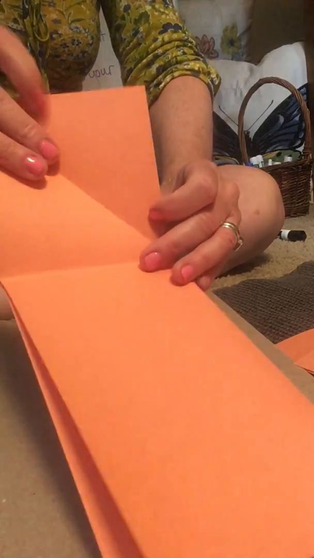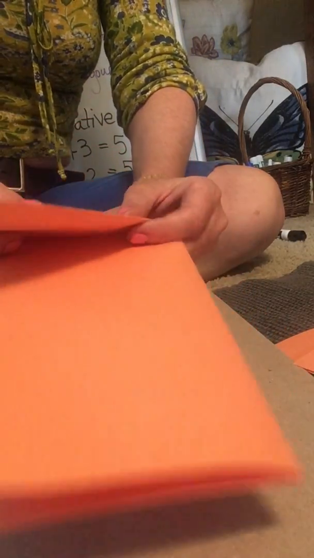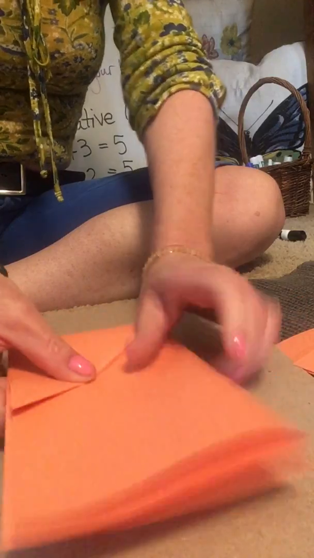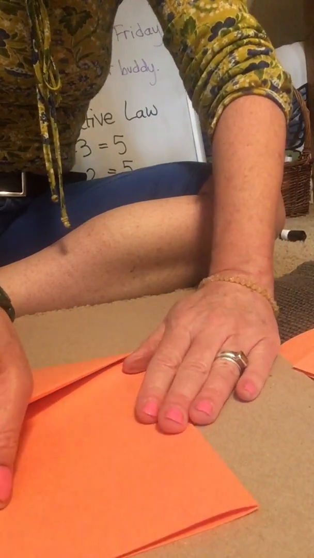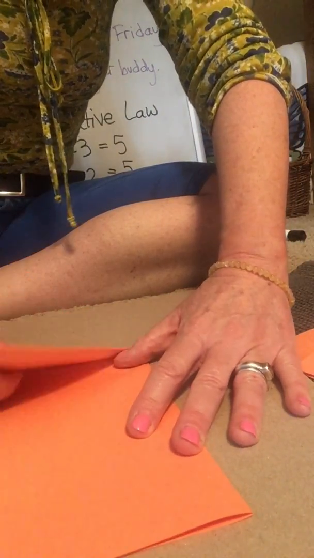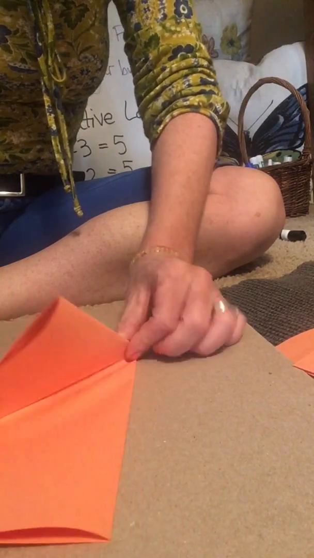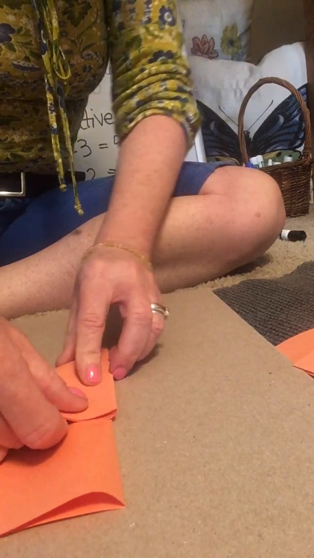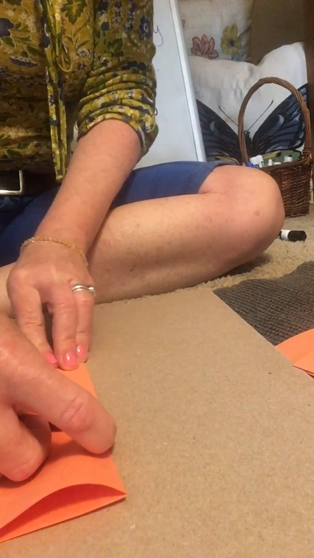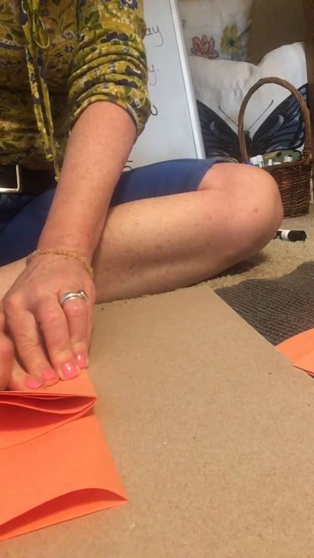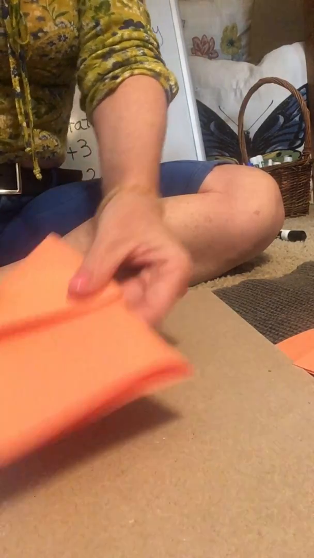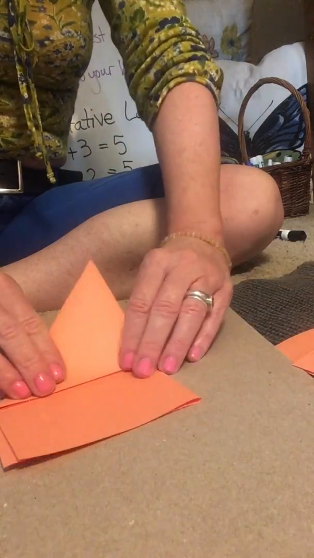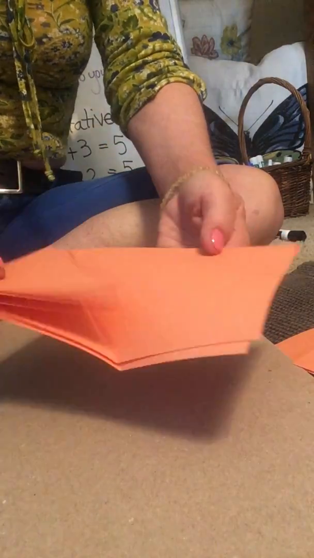So now I have folded a triangle and a triangle. Let's do it again just to see. There might be a better way to make triangles, but so far, pretty good. And I think that's the most I can make from this.